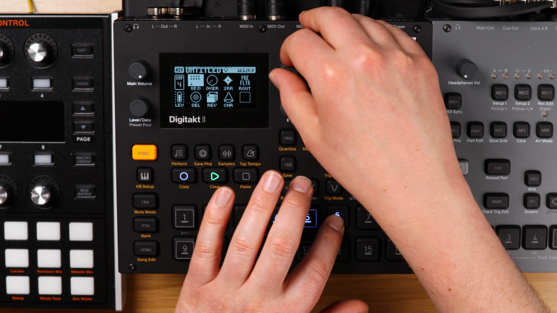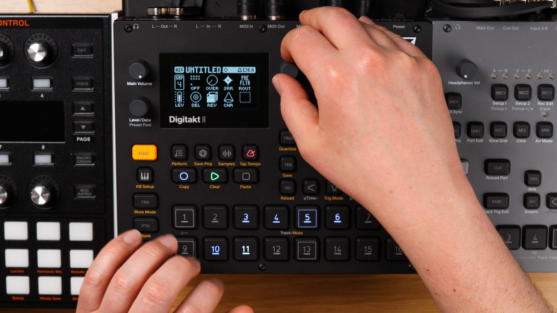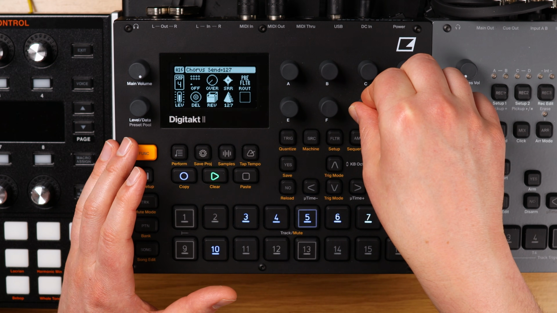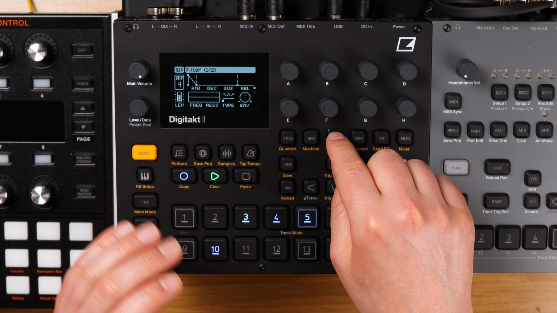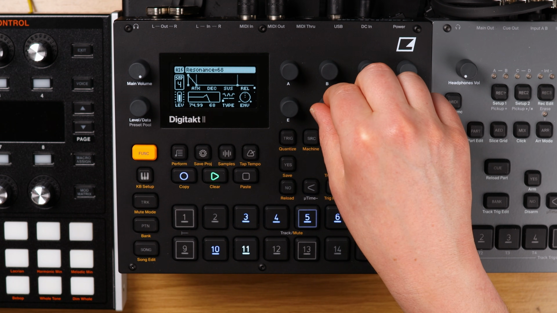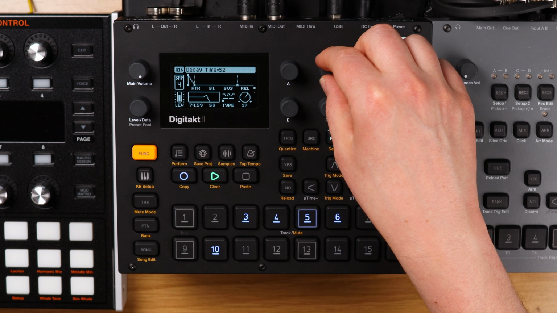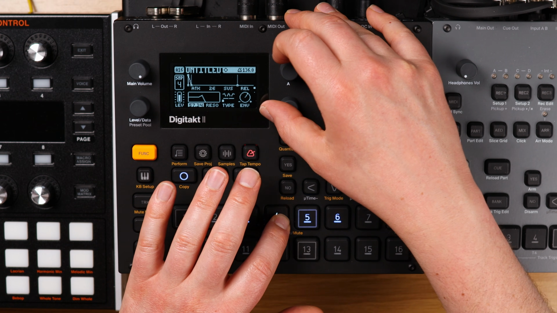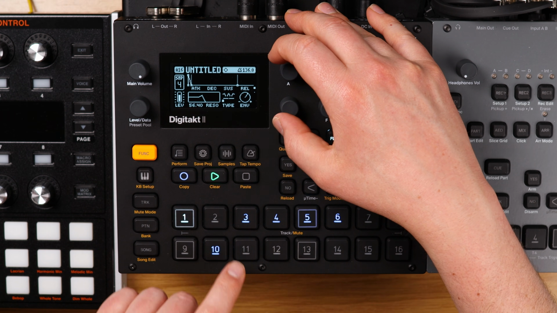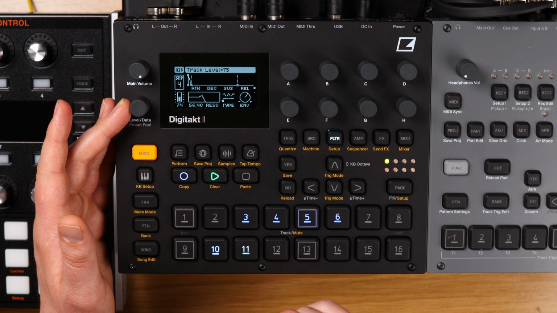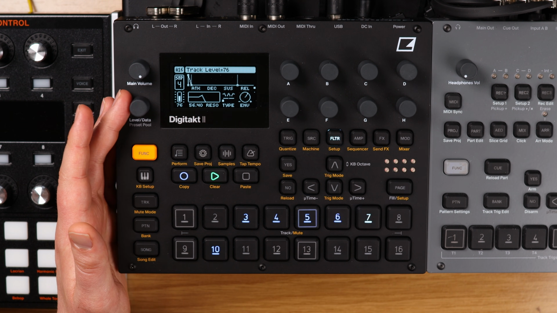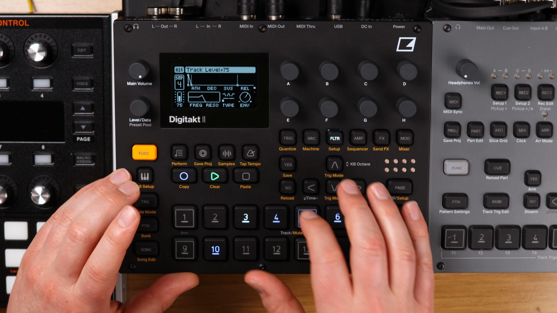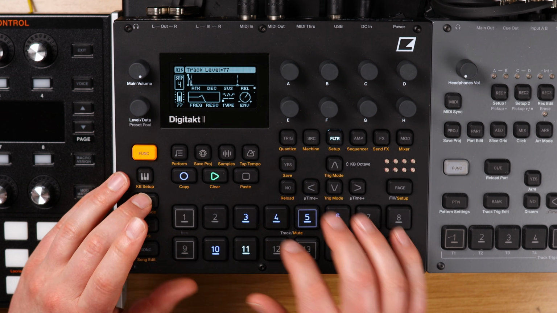Let's add some of this in. A little bit harsh, so I'm just going to bring this down a bit. That's quite cool. Let's just change some of these tracks.